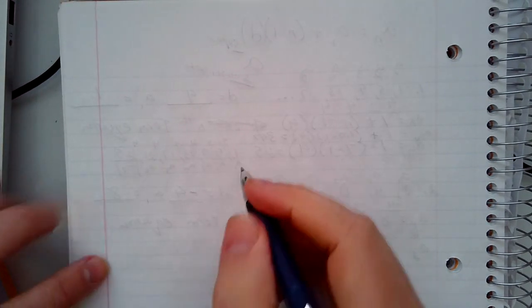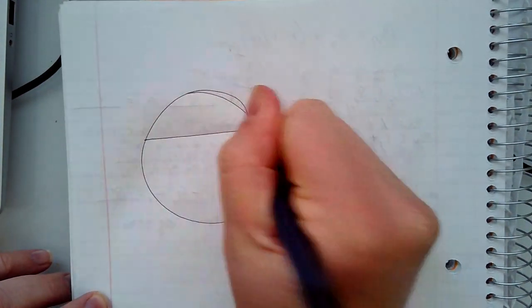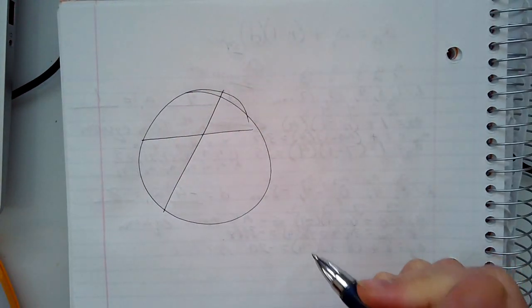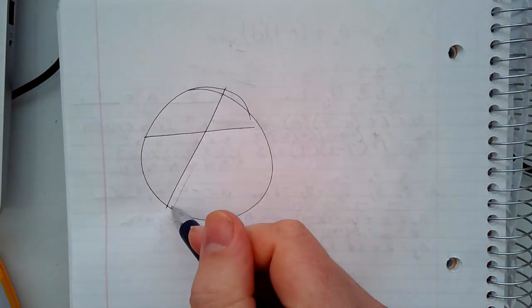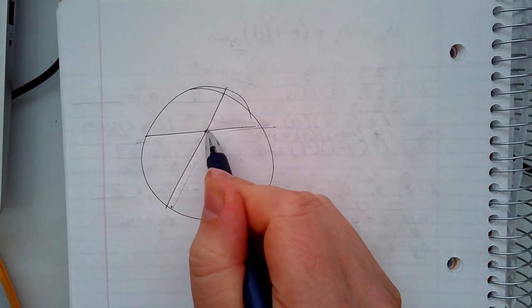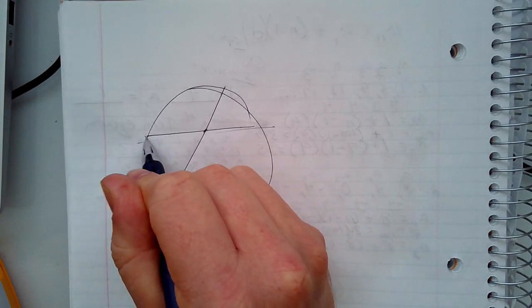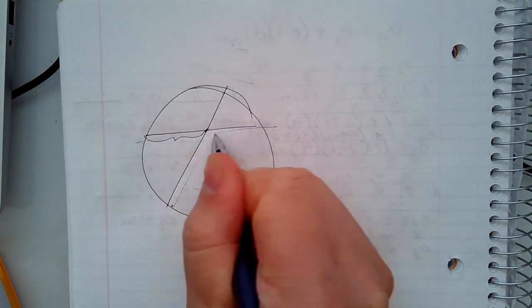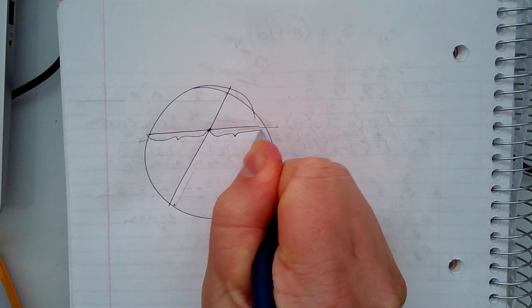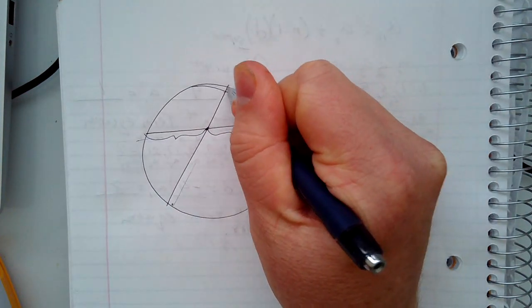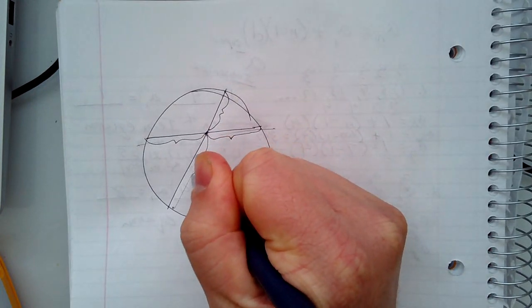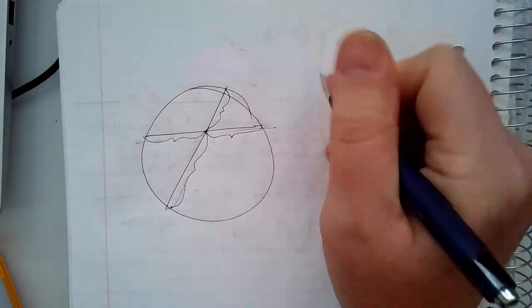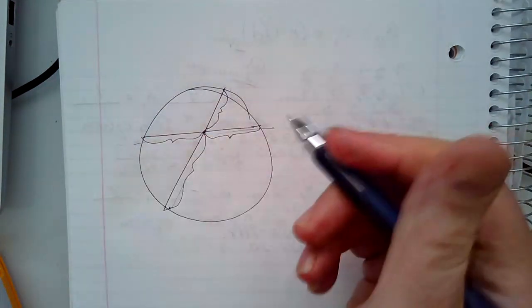So here goes. For starters, anytime you have two segments that intersect inside of a circle, you'll have four different segments. We took one segment here, but now we have an intersecting point, and now we have this segment and its counterpart, as well as this segment and its counterpart. Now, the equation for this is, how do we figure how long these things are?